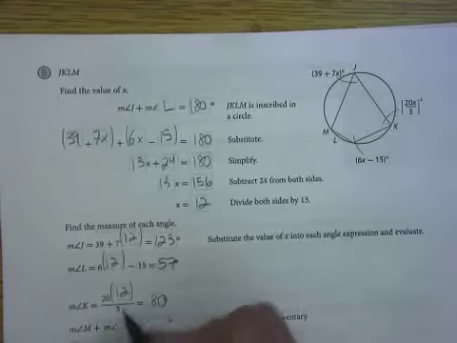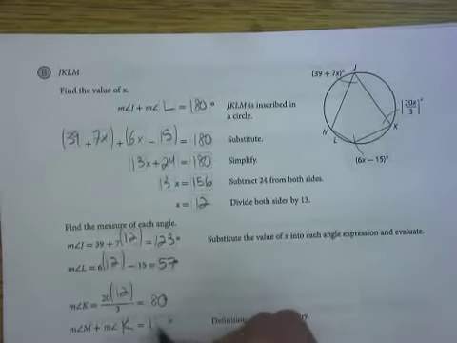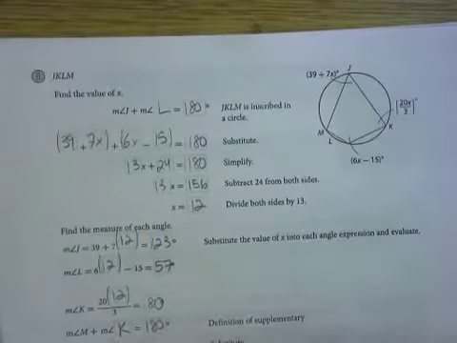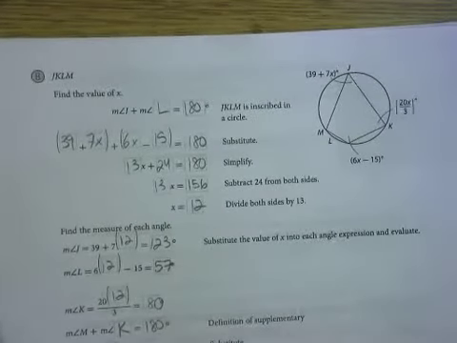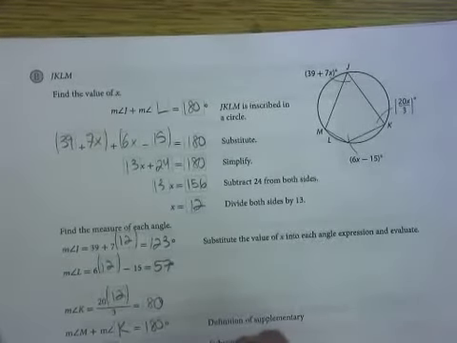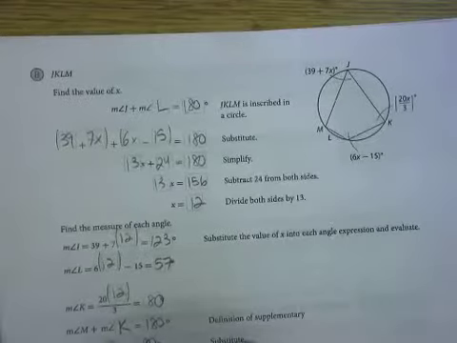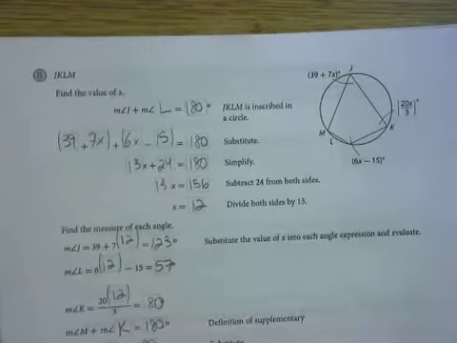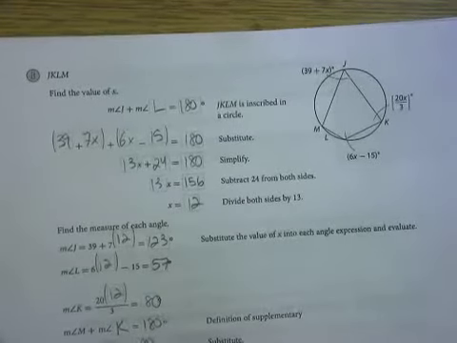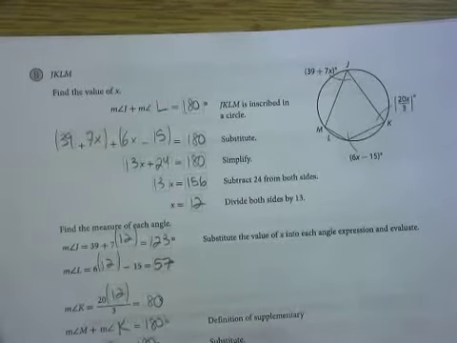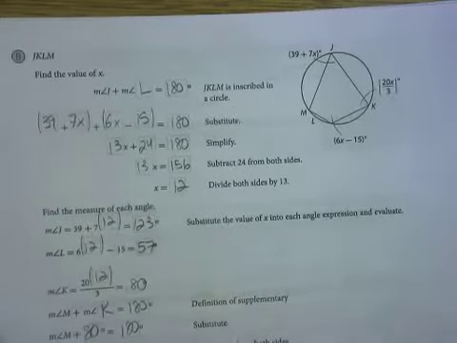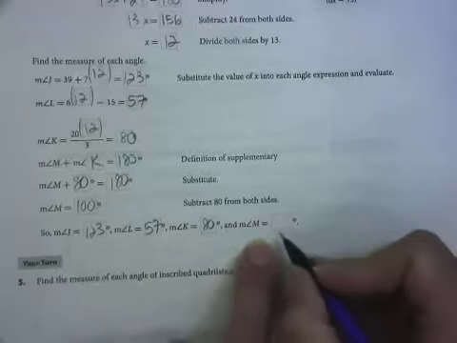Angle K is 20 times 12 divided by 3, so that's 80. I know that the measure of angle M plus the measure of angle K will equal 180 degrees because they are also opposite angles of the quadrilateral. Angle M plus 80, therefore, equals 180 degrees. So M is 100 degrees.